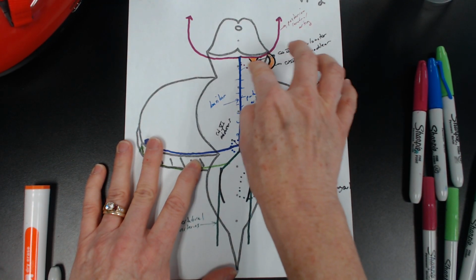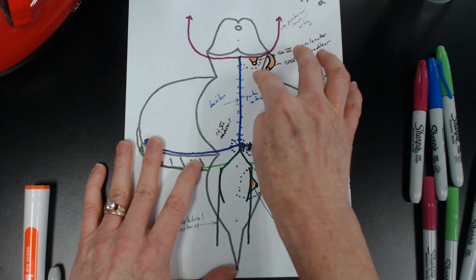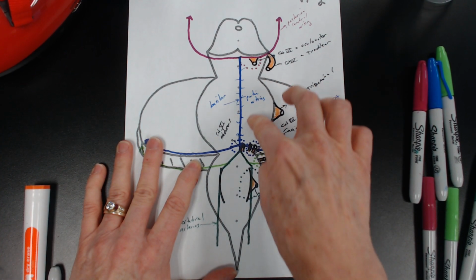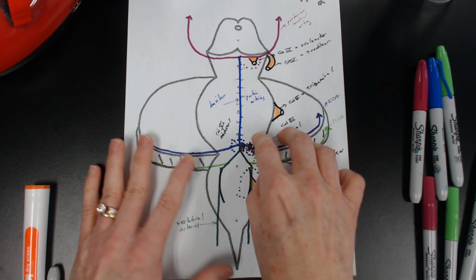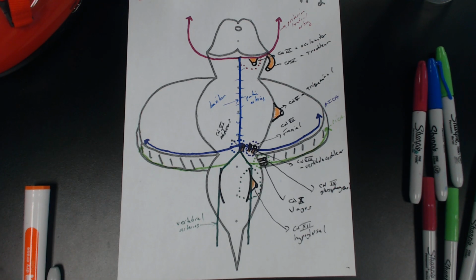You won't see the spinal nucleus of trigeminal in the midbrain, but you're going to see it all throughout the pons and the medulla. Remember that big sensory nucleus? The spinal nucleus of trigeminal, we're going to see that coming through. But we're not going to see any motor functions for trigeminal. Any other questions? Hopefully you can see where I'm going with this.